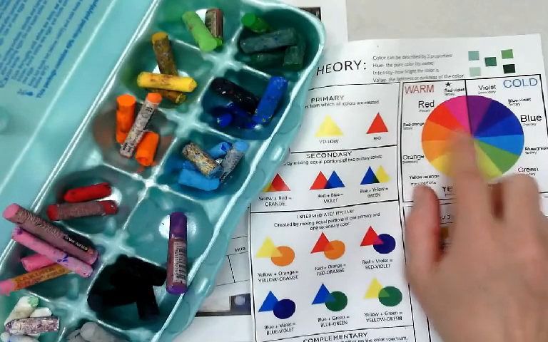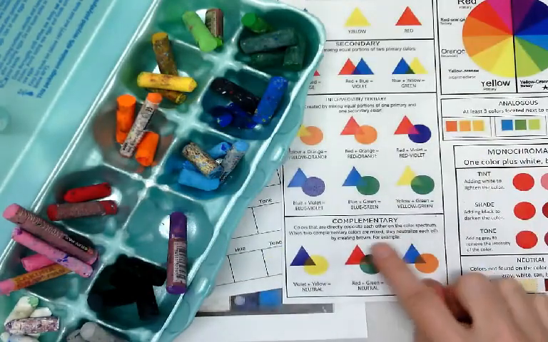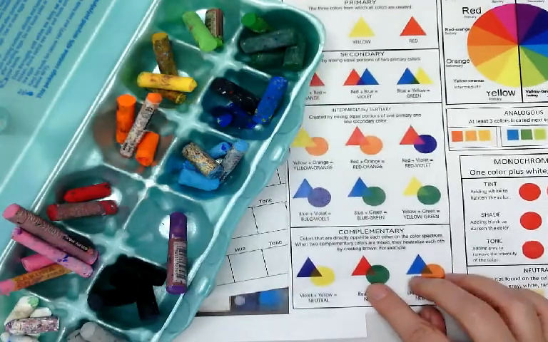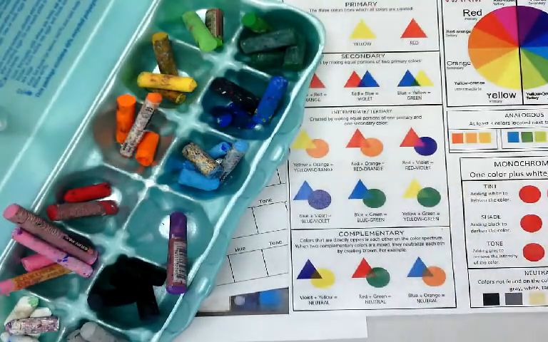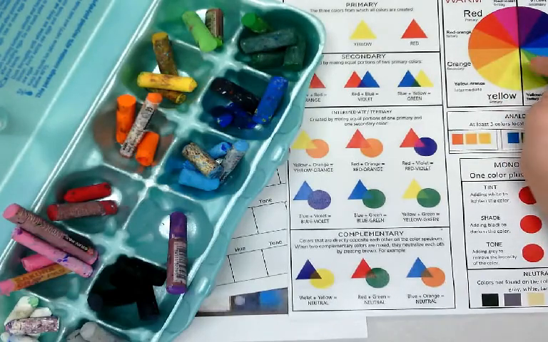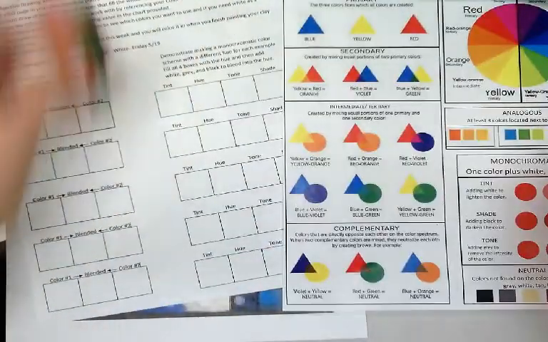Those are too far away from each other, and the chart's showing you down here, green and red are going to end up making brown. And brown might not be the color that you're trying to go for. So I would stick to colors that are in either the warm side or cool side or analogous colors when you do your mixing. So I am going to do a yellow and a green combination right here.